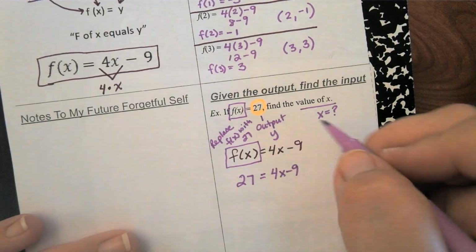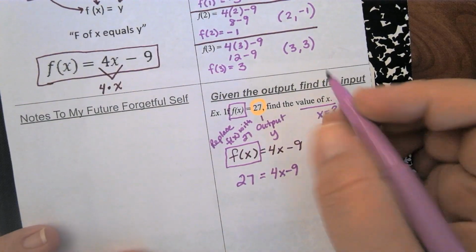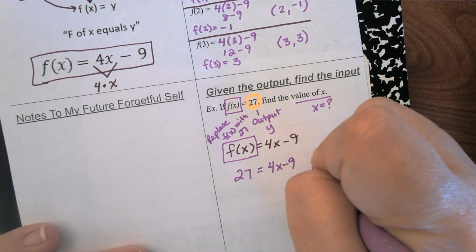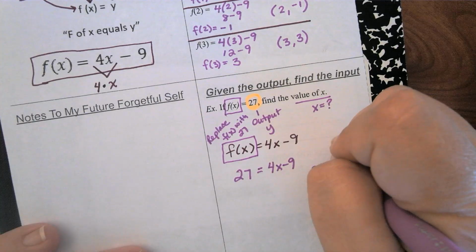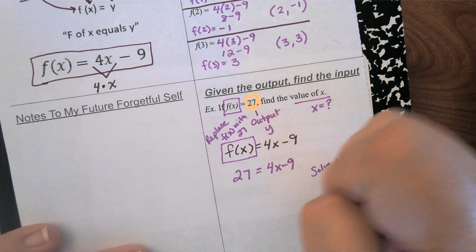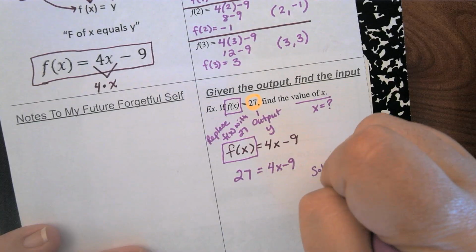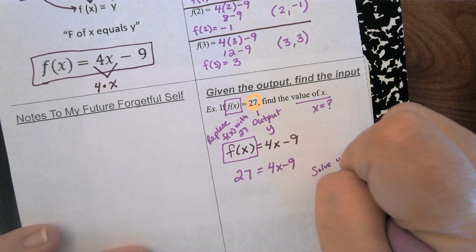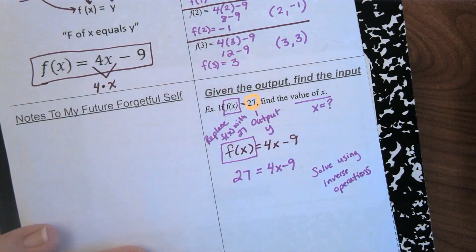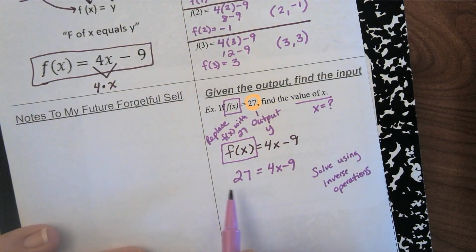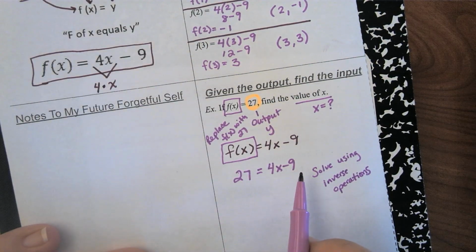If I want to figure out what x is, I need to solve using inverse operations. So as we practiced previously, 27 equals 4x minus 9.